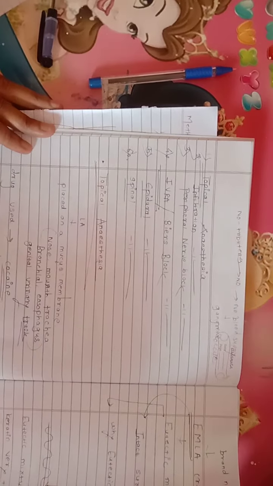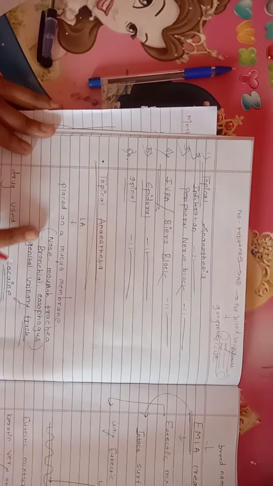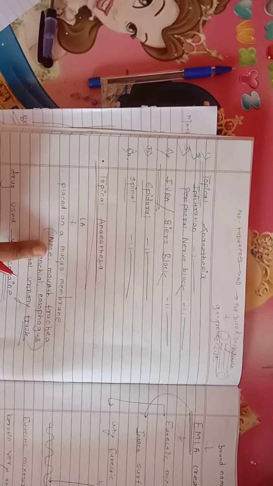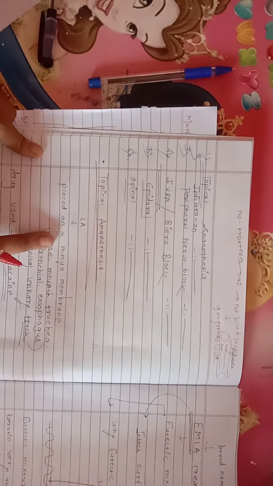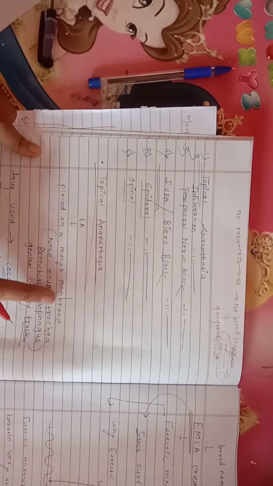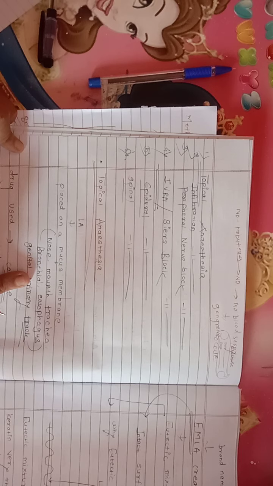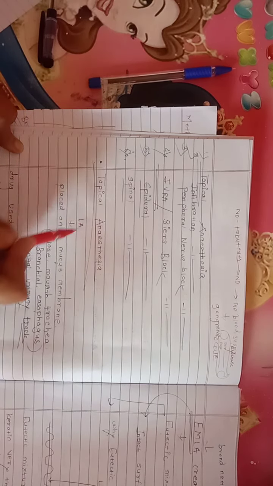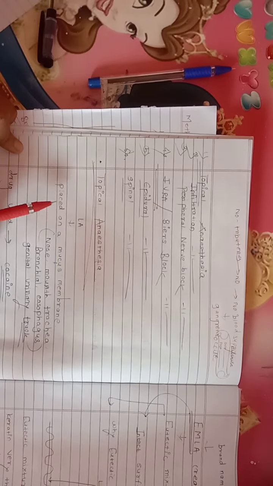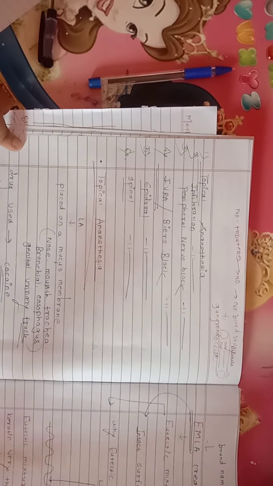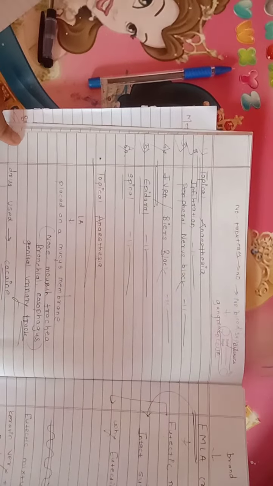The next anesthesia is topical anesthesia. In this anesthesia, local anesthetic is placed on a mucous membrane. So where is the mucous membrane present? Mucous membrane is present in the nose, mouth, trachea, bronchi, esophagus, and genitourinary tract. In topical anesthesia we use the drug cocaine.